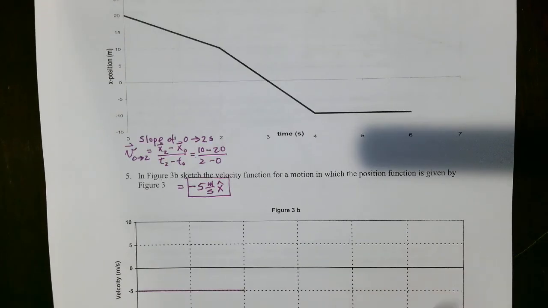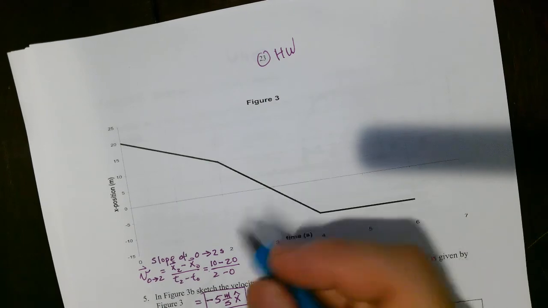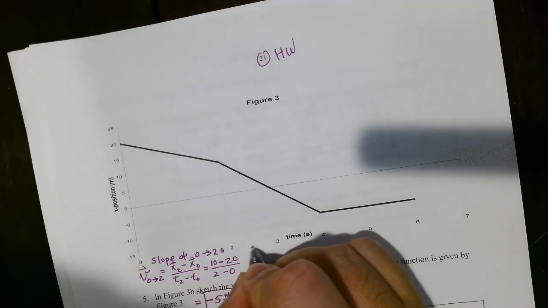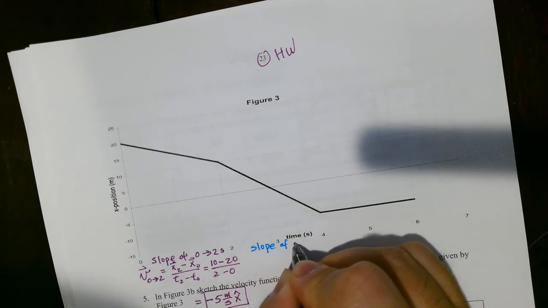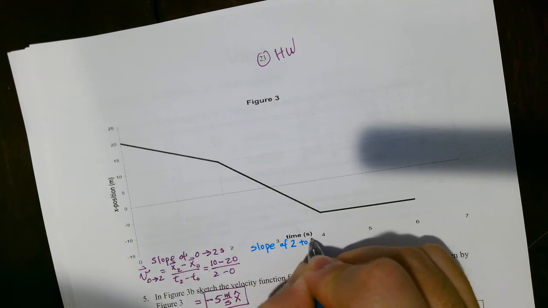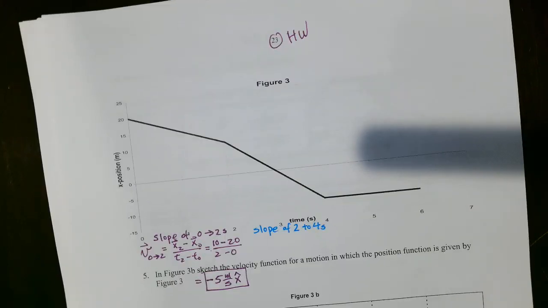Now let's take a look at the slope of 2 to 4 seconds. Okay?